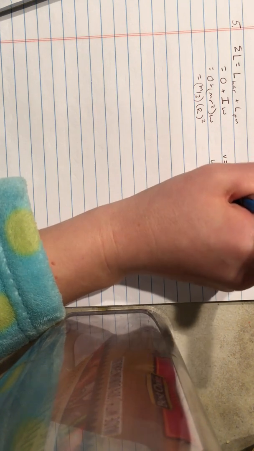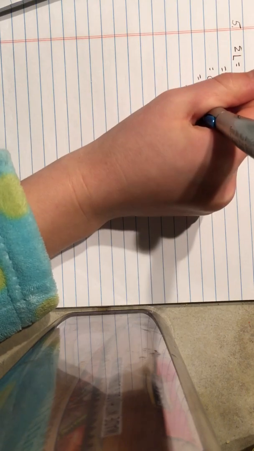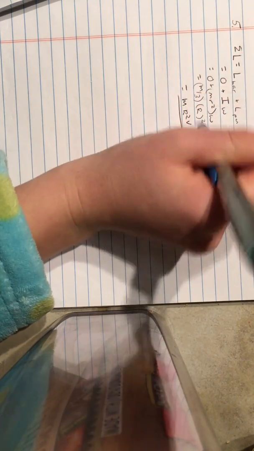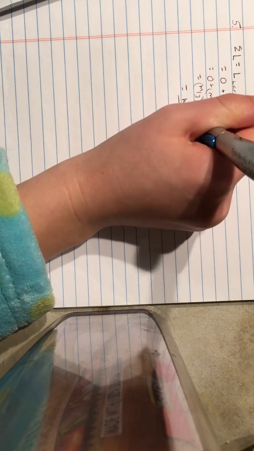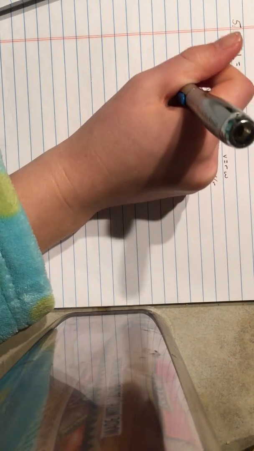So solve for angular velocity and you get v over r, and then plug that in and you get m r squared over v all over 3r. R cancels out and you're left with m r v over 3 equals the momentum of the whole system.